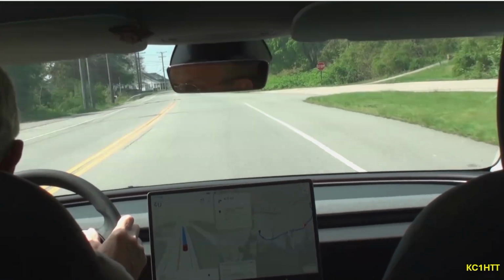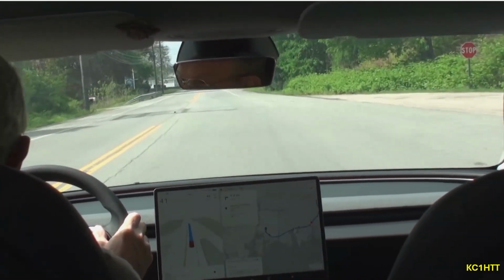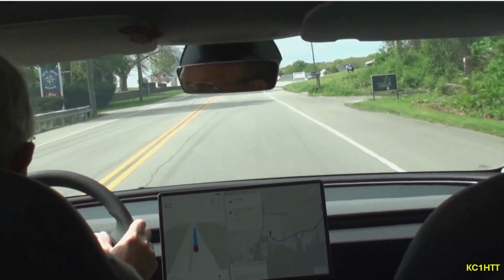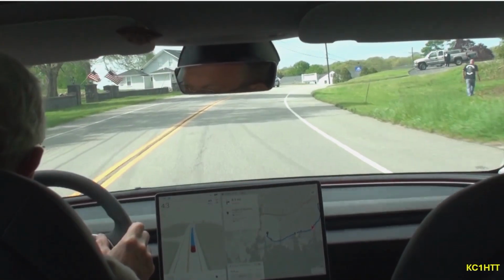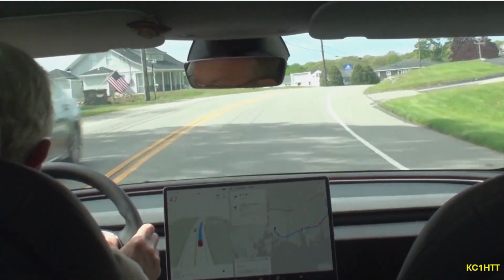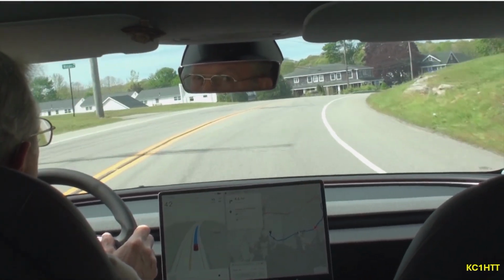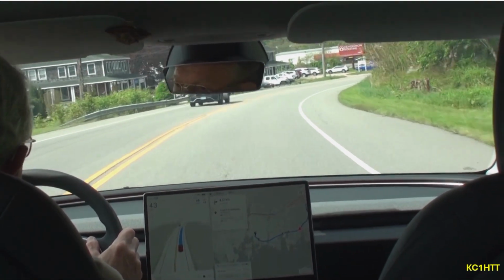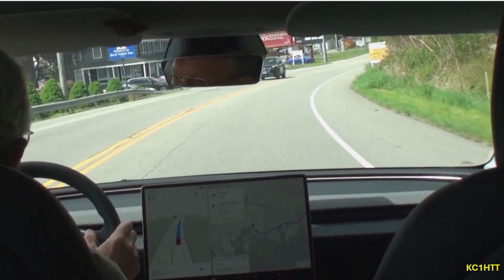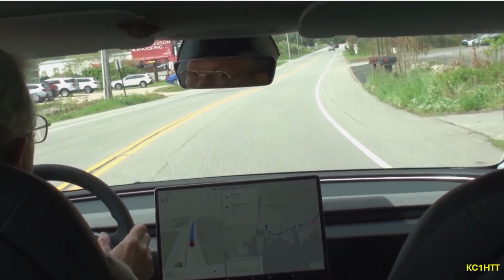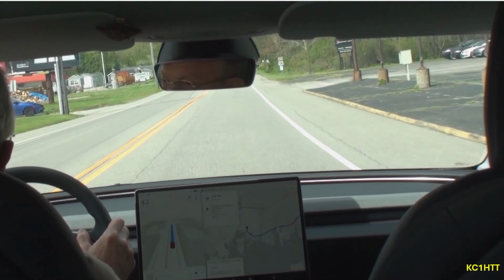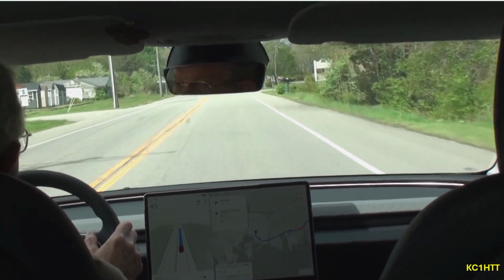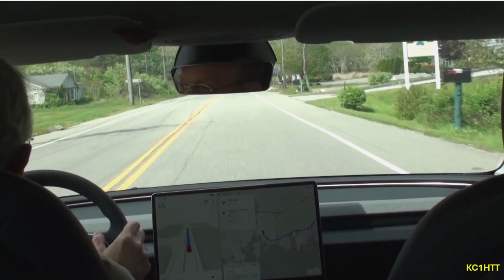The speed limit changes on this highway. We're now moving at 40 miles an hour. You won't get a speeding ticket when the Tesla is driving. It follows rules precisely, unless you have put in a bias to have a higher velocity than the speed limit. So now it's moving at 45, which is the current speed limit on the road, US 1.